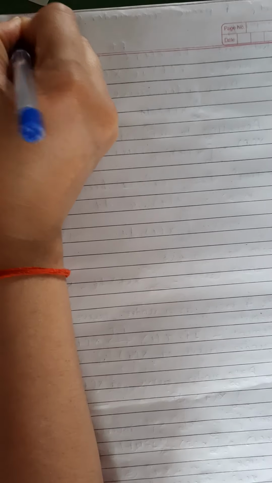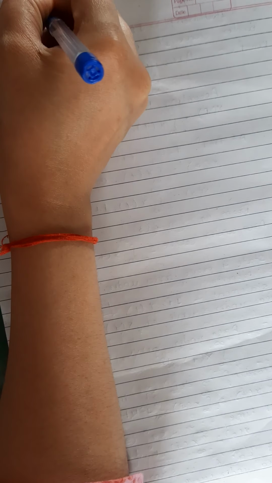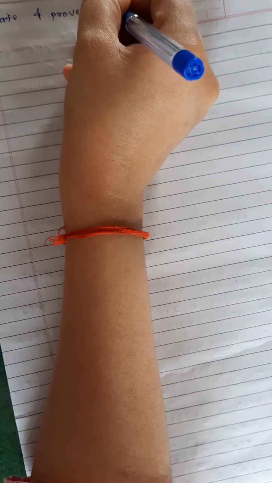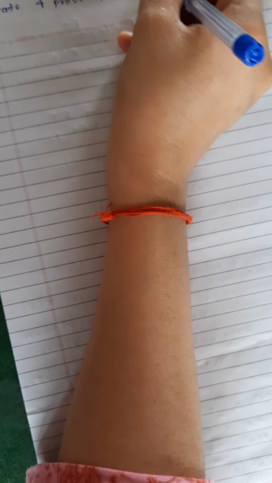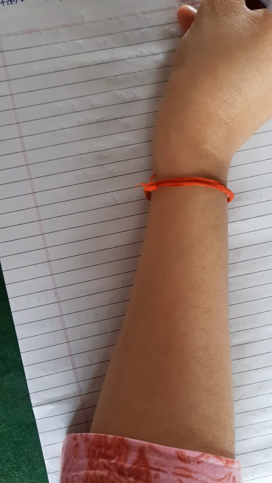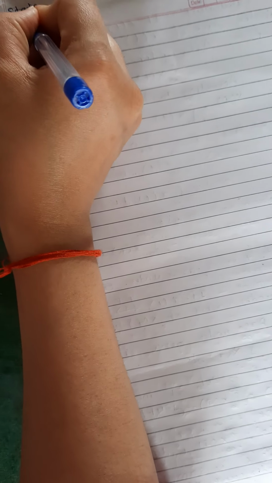Frequency shifting property. State and prove frequency shifting property. So first we write down the statement.